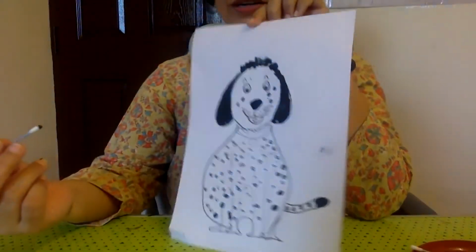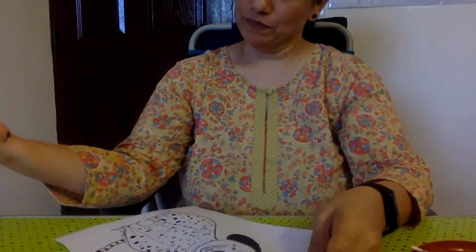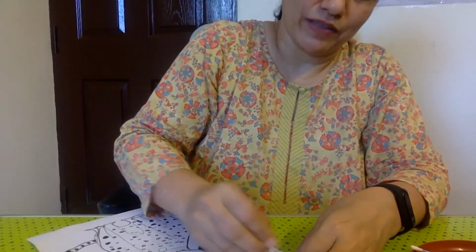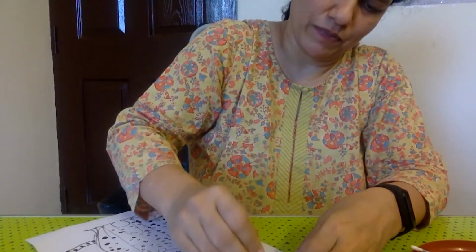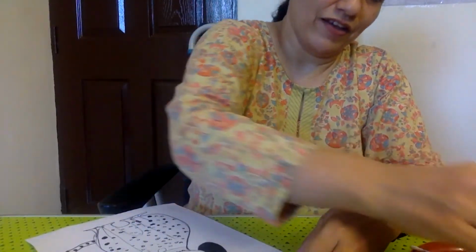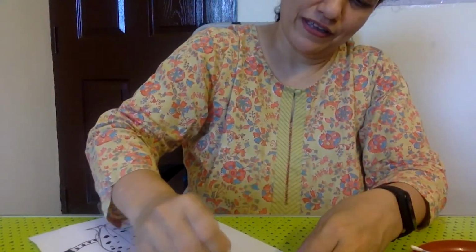And of course, you could name your doggy as usual. Is he Spotty, or would you like to give him another name? I'm going to write Spotty with this. My doggy's name is going to be Spotty. What is the name of your doggy? Why don't you write the name also like this on the paper? Think of a very nice name for your doggy.